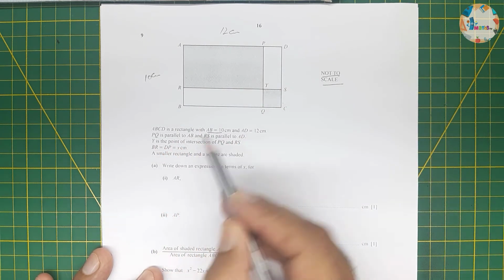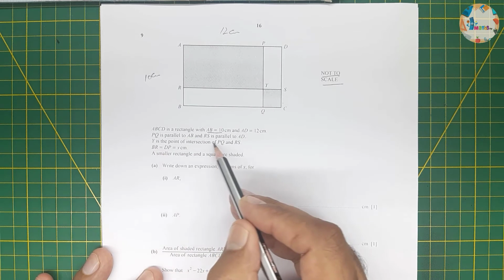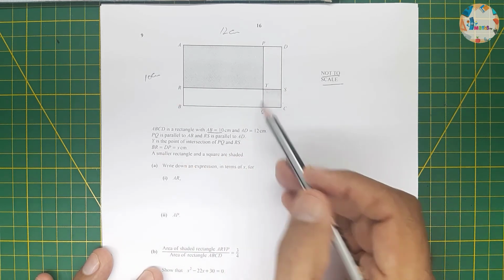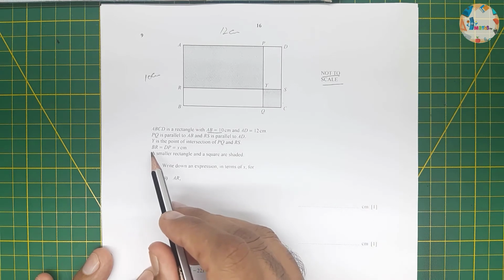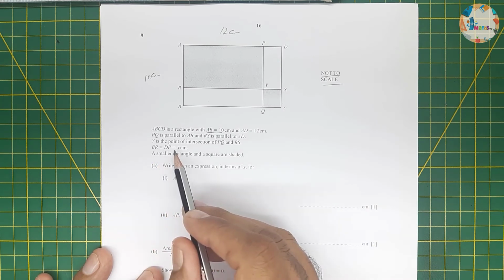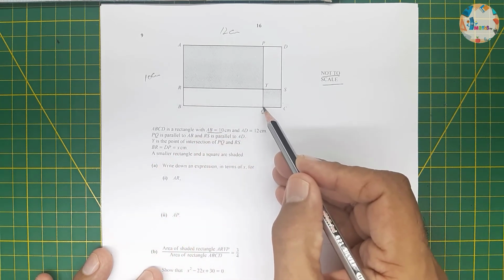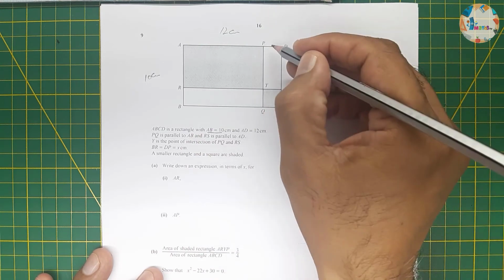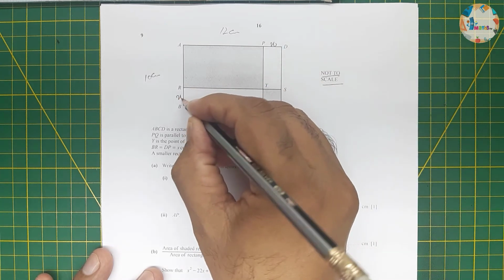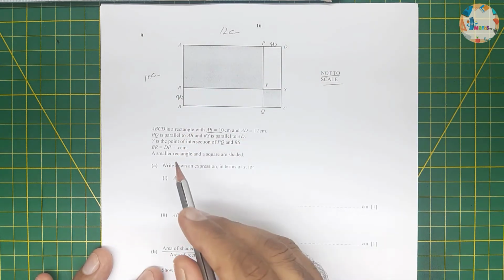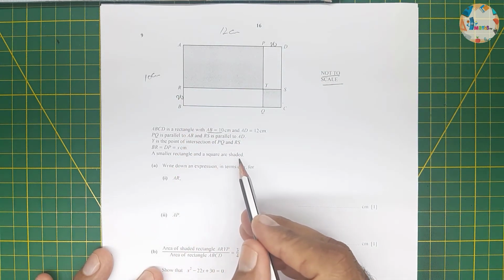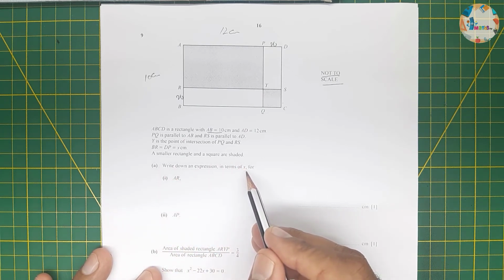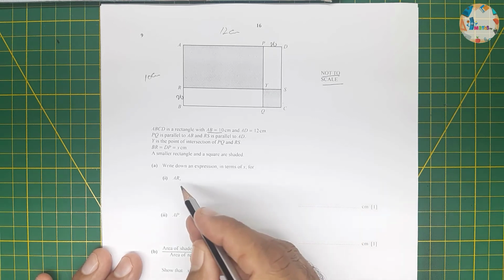Y is the point, this is Y. Y is the point of intersection of PQ and RS. BR is equal to DP, which is equal to X. So this is X, this is also X. A smaller rectangle and a square are shaded. Write an expression in terms of X for AR.